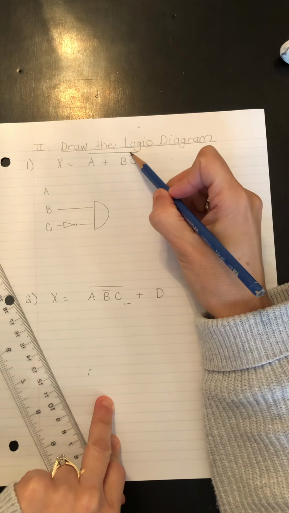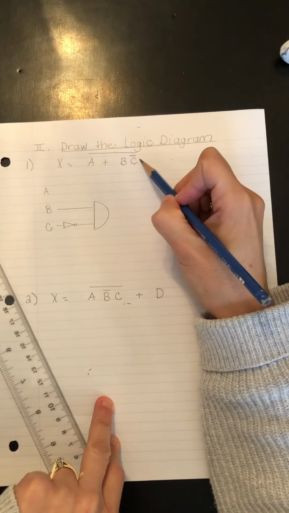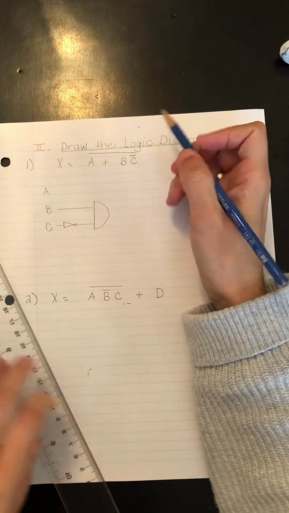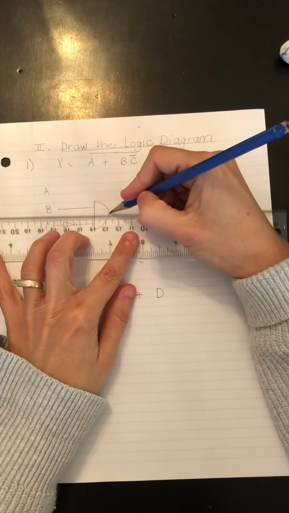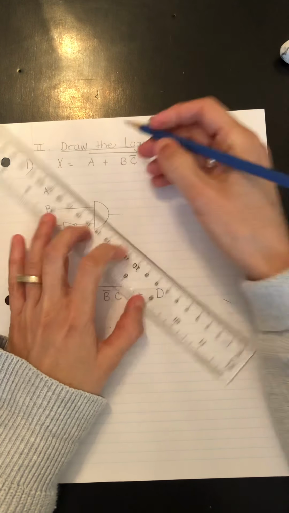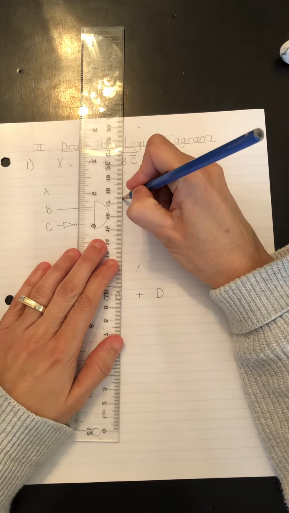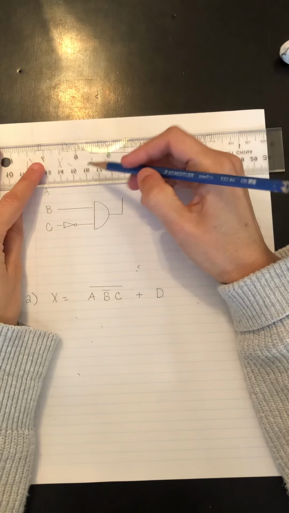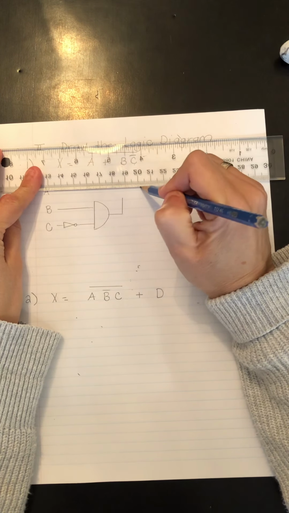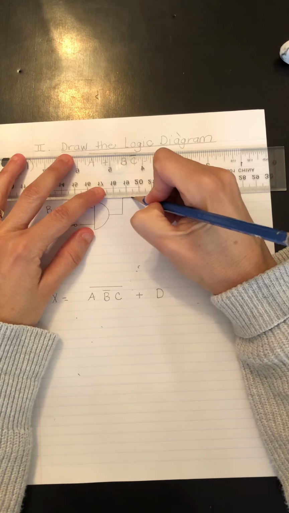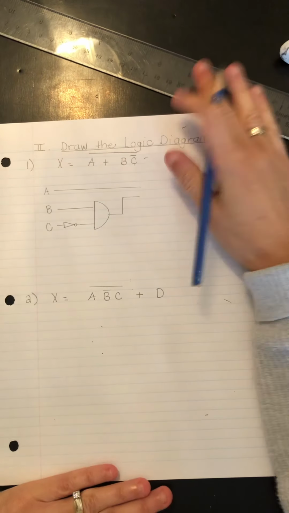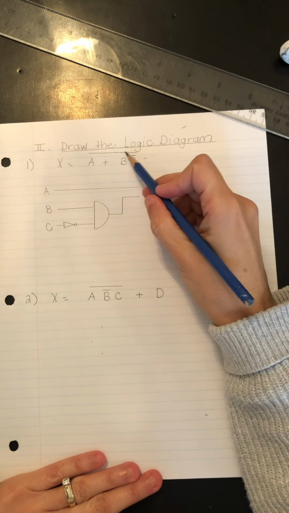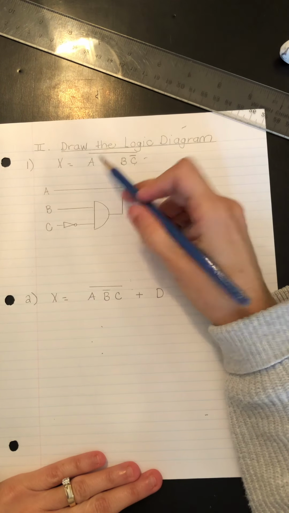So I've done this part here. Now what do I have to do? I have to show it added with A. So I'm going to have the output coming out of there, and I'm going to bend it up here to kind of meet the wire from A. Okay, so this part now had to be added with A.